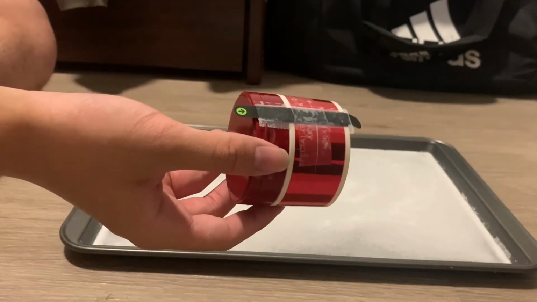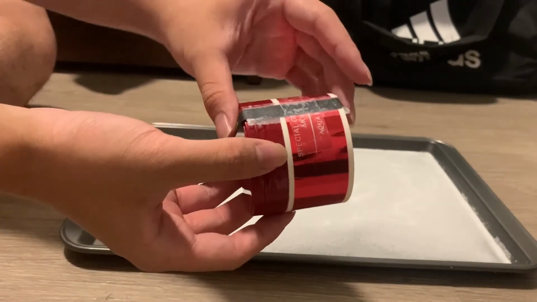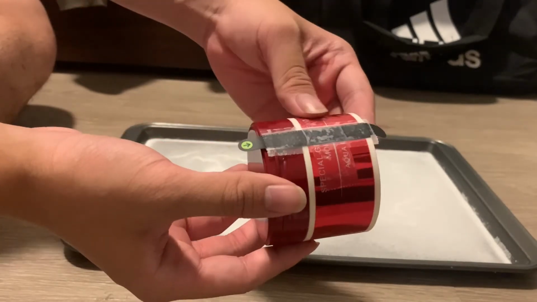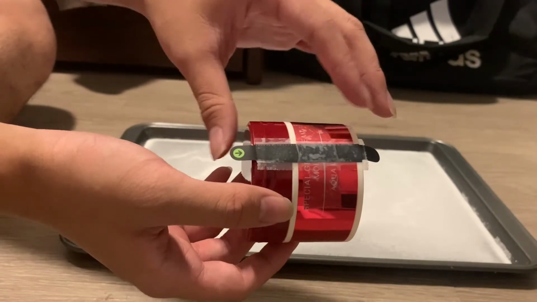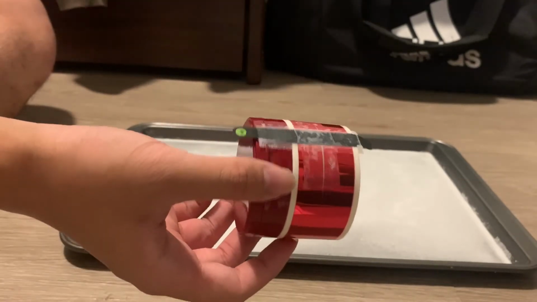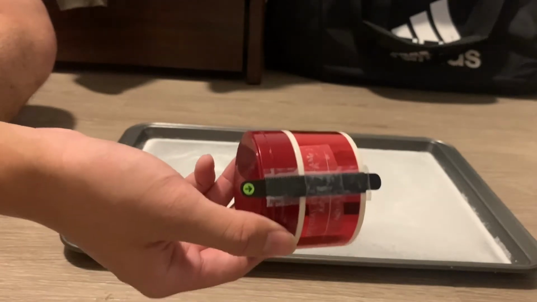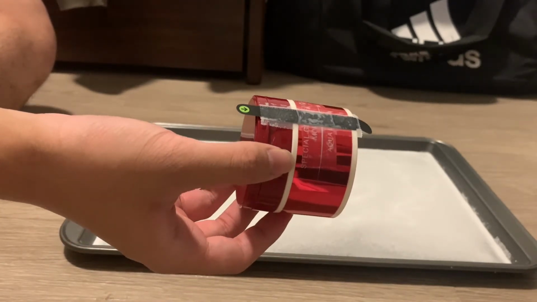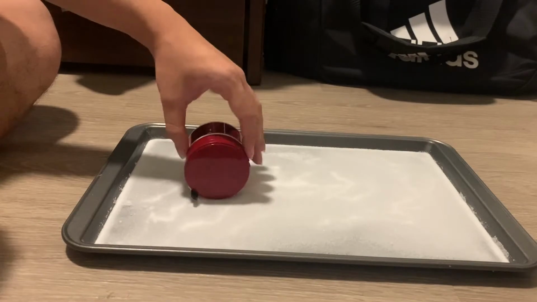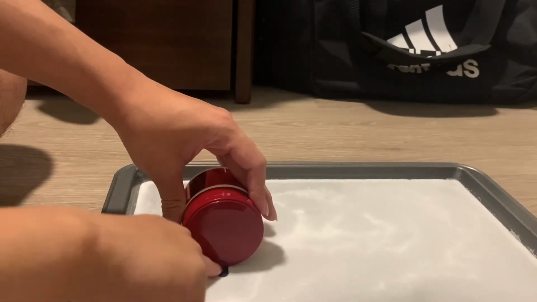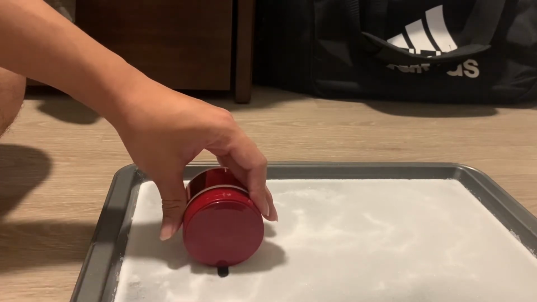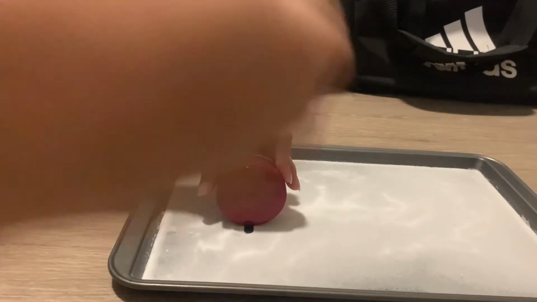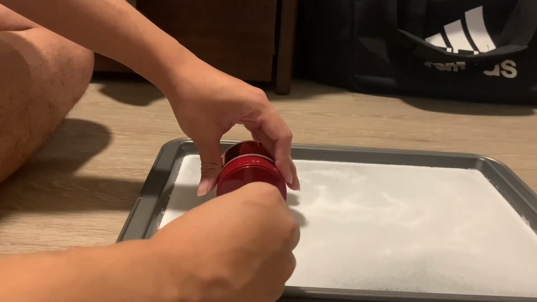To highlight how many revolutions it has made, I have stuck into it this cable sleeve to make sure that we know when it starts and how many. This will be the indicator to show how many rounds, how many revolutions it has made. I will start by putting the container face down. As you can see, there is a black thingy over here. That's the indicator of the starting point. So I'm going to use this to highlight the starting point.